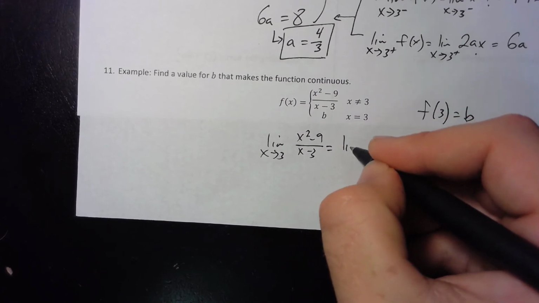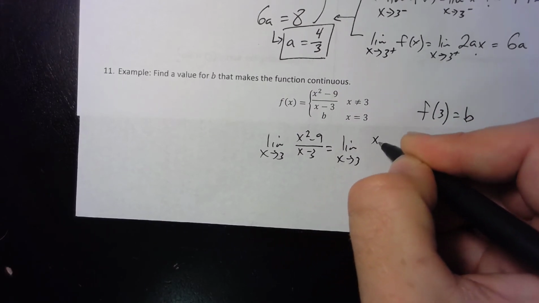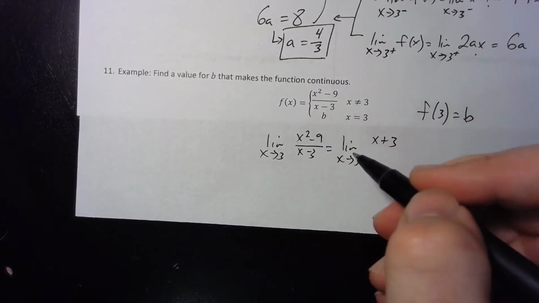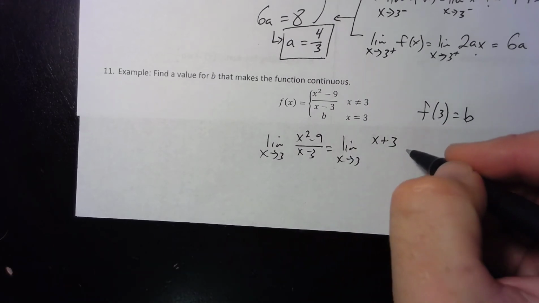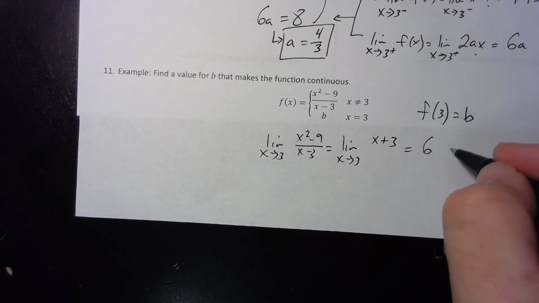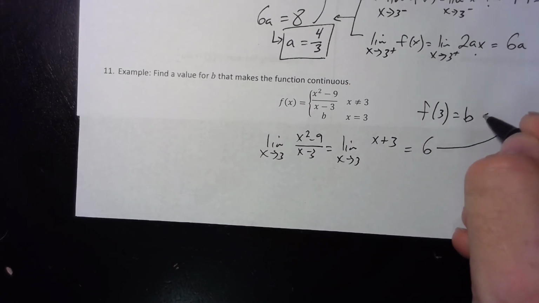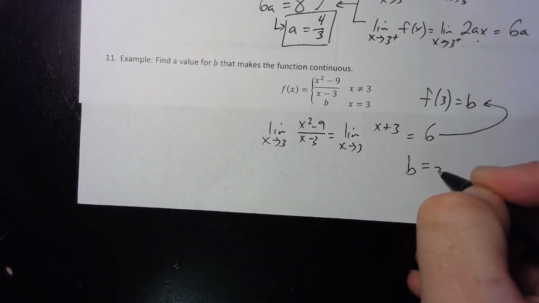When I simplify this, it's going to be the limit as x approaches 3 of x plus 3, mainly because I'm going to factor this into x plus 3, x minus 3, and the x minus 3 on top and on bottom will cancel. When I plug in 3, I'm going to get 6, and therefore the limit must be equal to the function value, so b must be equal to 6.